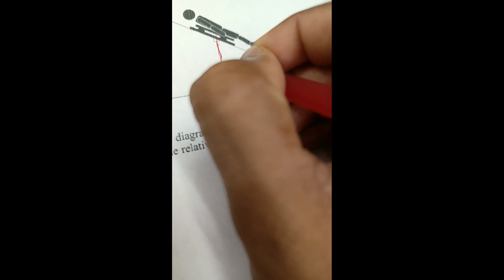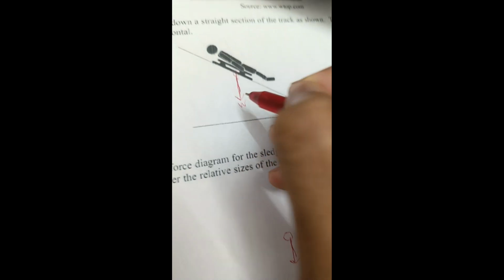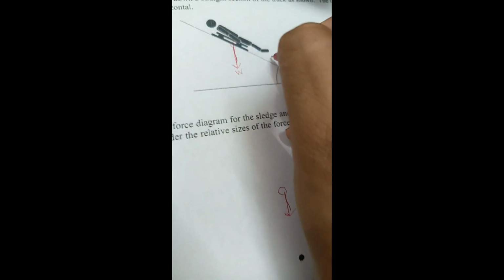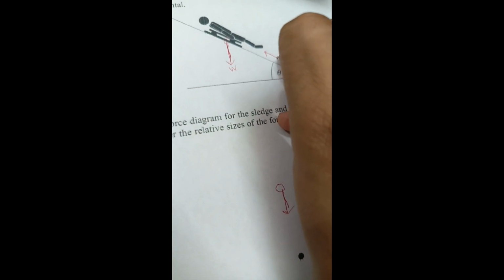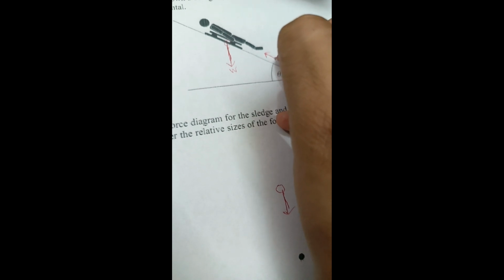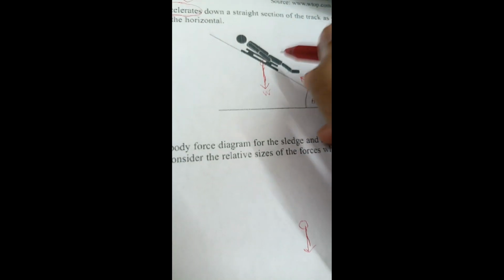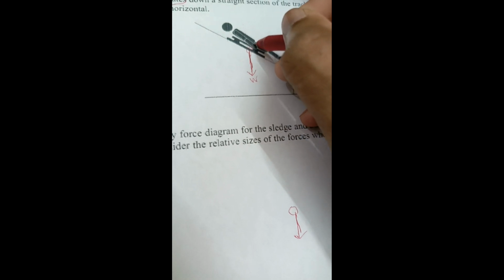And be careful, it accelerates. That means there is a resultant force, so this weight will be greater, and air resistance or frictional force works opposite to the movement. Even the normal reaction is at 90 degrees, or perpendicular to this.